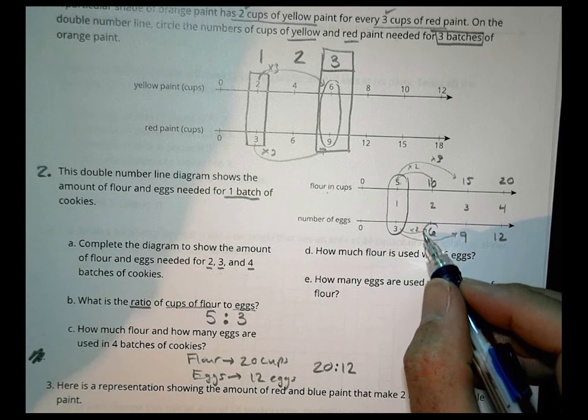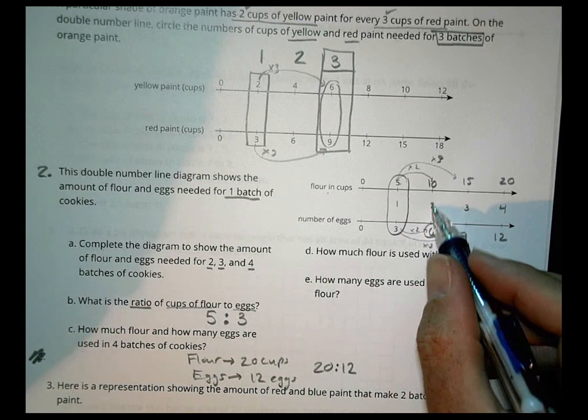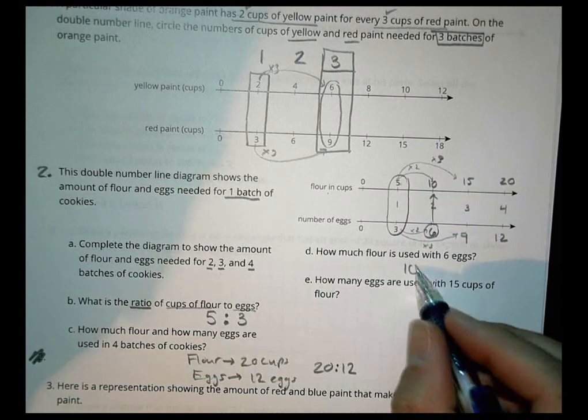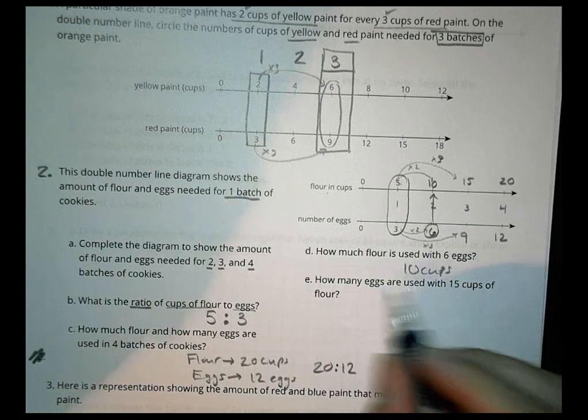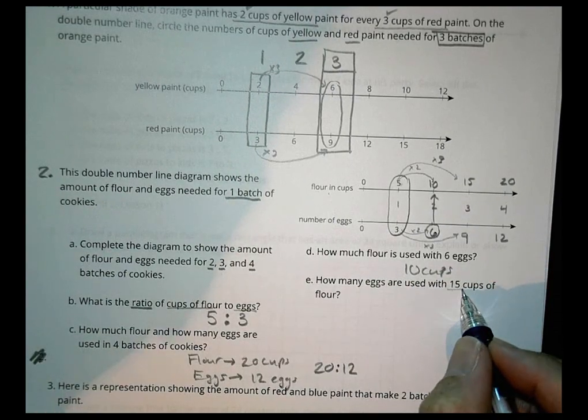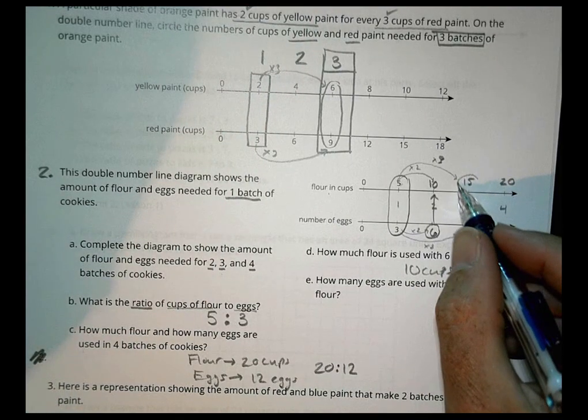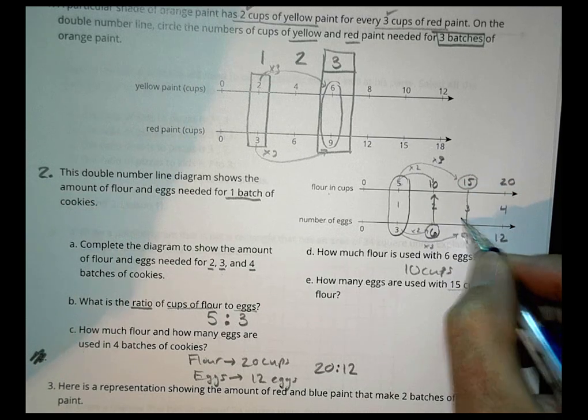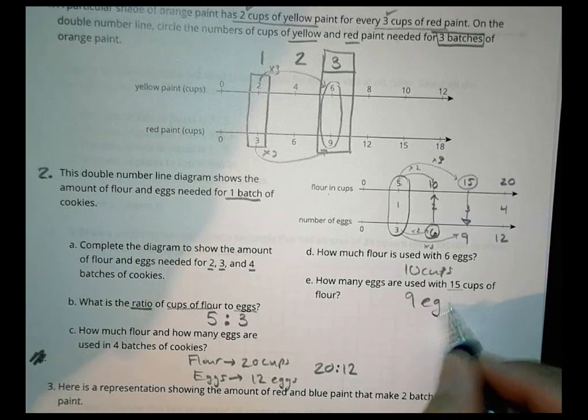How much flour is used with 6 eggs? Well, I find my 6 eggs, and I look up vertically and say, I'm going to use 10 cups of flour. And then finally, how many eggs are used with 15 cups of flour? Well, here's my 15 cups of flour. How many eggs am I using? There it is, 9 eggs.